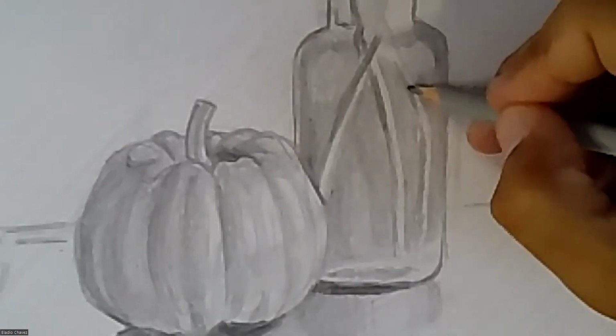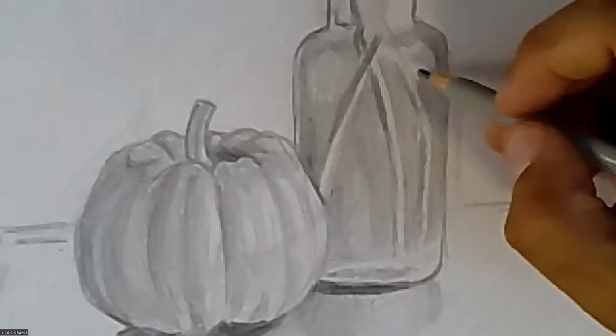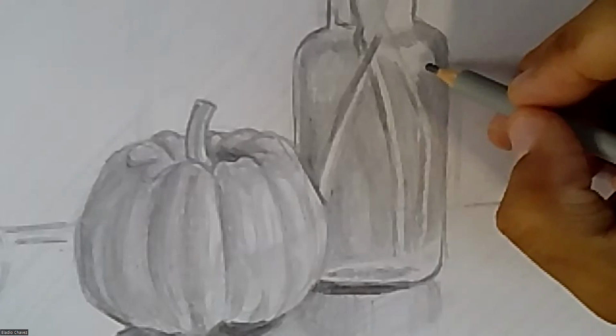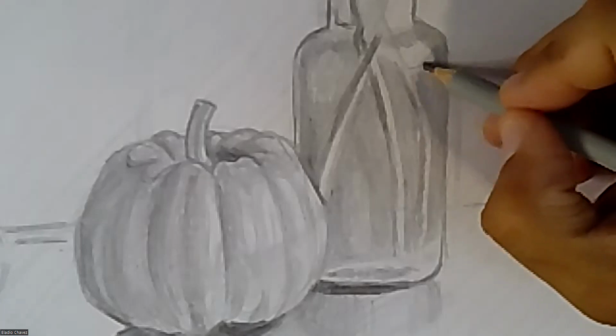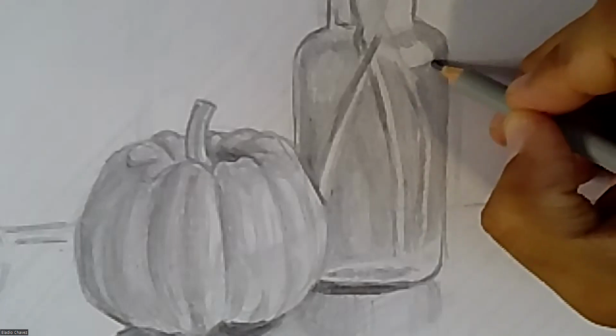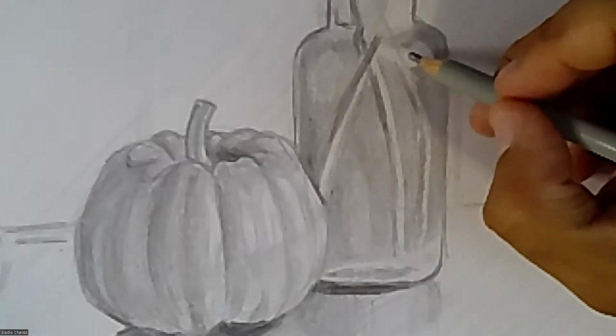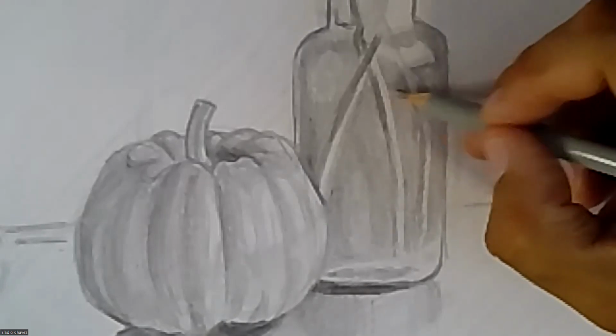I'm going to have to bring that highlight out. And then maybe even exaggerate. Right in there, that sharp. Right in there, there's this shape. The bottom is round and smooth.